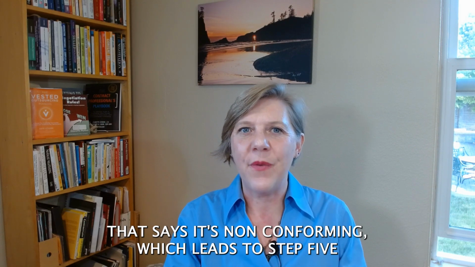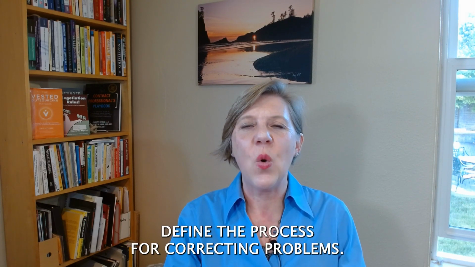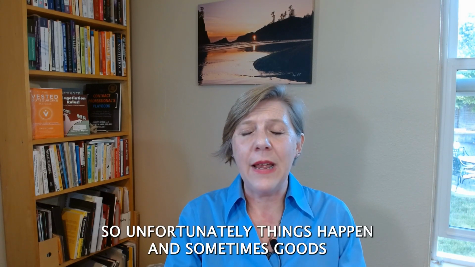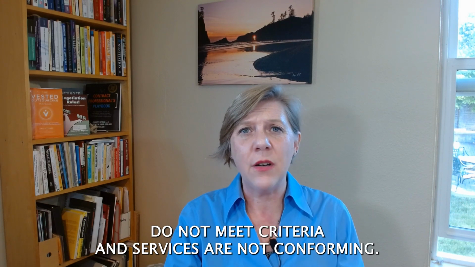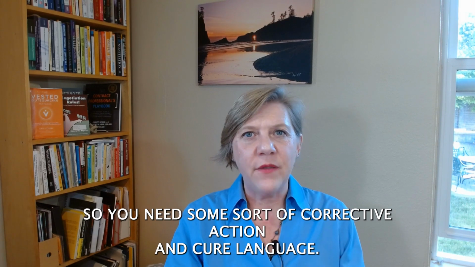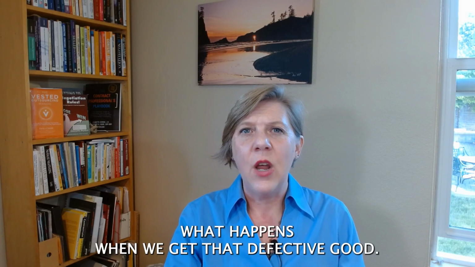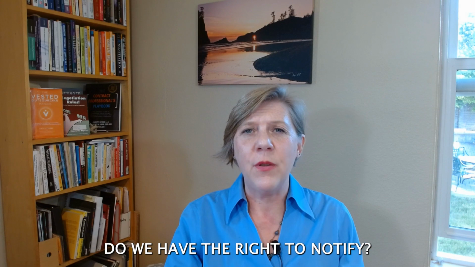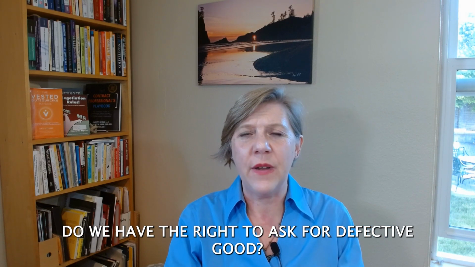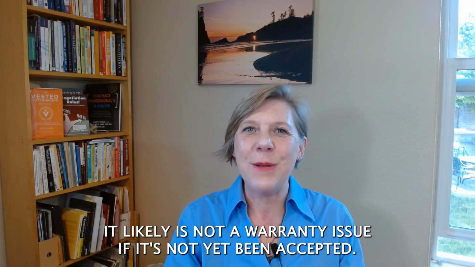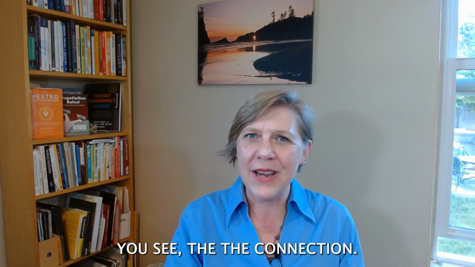which leads to step 5, define the process for correcting problems. So unfortunately, things happen, and sometimes goods do not meet criteria and services are not conforming. So you need some sort of corrective action and cure language. So we need to think about what happens when we get that defective good. Do we have the right to notify? Do we have the right to ask for a defective good? It likely is not a warranty issue if it's not yet been accepted. Do you see the connection?